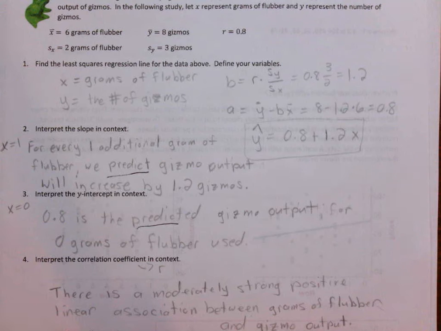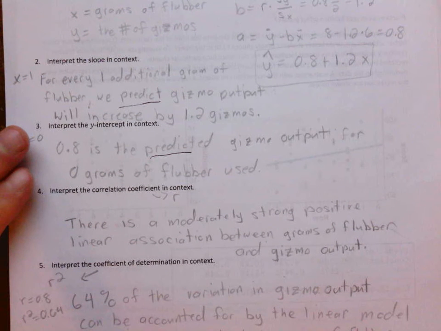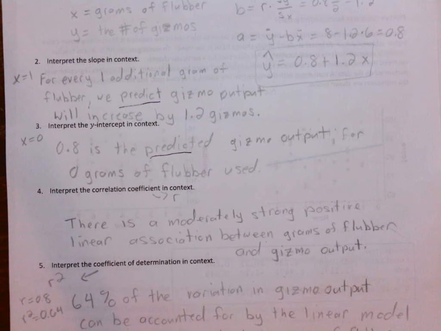For our fourth one, interpret the correlation coefficient in context. What is r? r tells us that this is a moderately strong positive linear association. It doesn't include the unusual features. r does not tell us anything about that, but it gives us an indication of the strength of the linearity. So moderately strong positive linear association with context, grams of flubber and gizmo output.